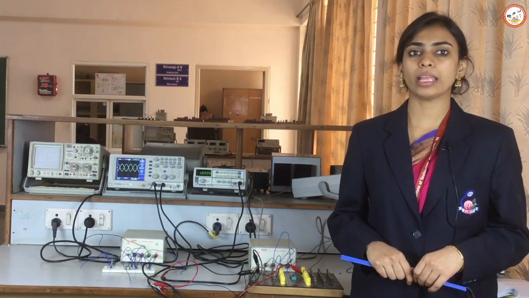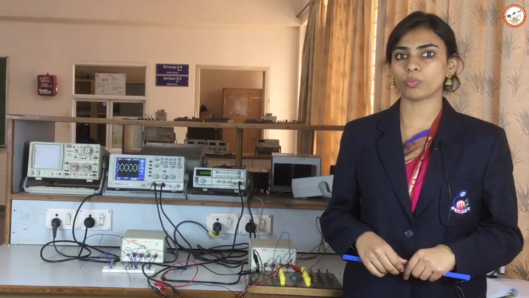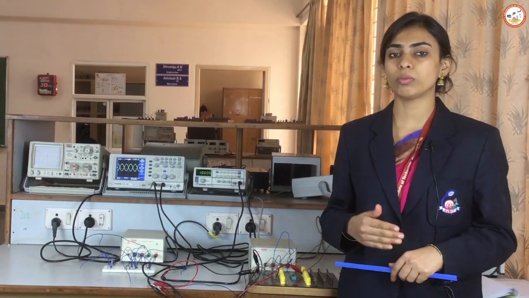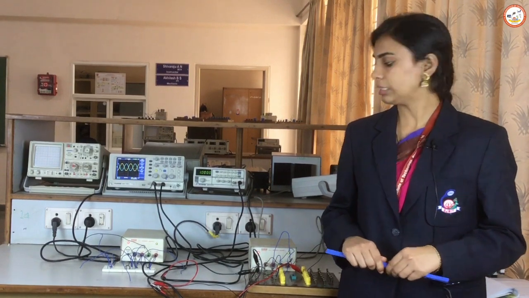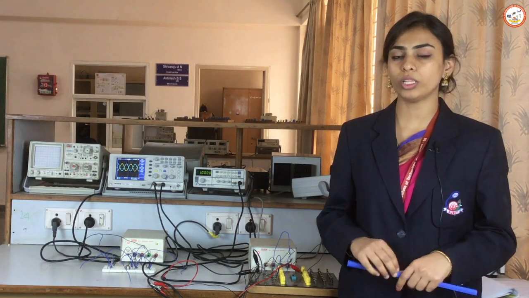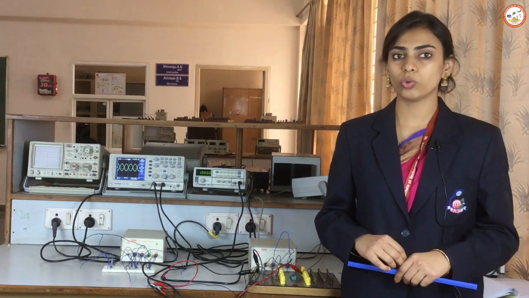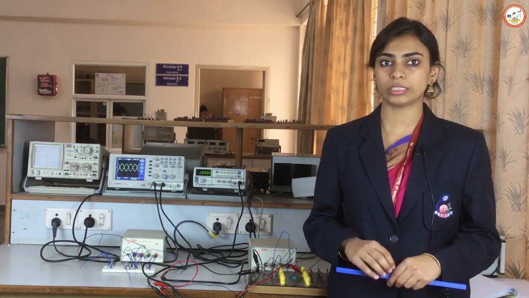Adder, what do you mean by adder? Adder means it adds two signals and gives you the output. It might be n number of signals added by using an adder circuit. Now in this experiment we are using two signals. V1 and V2 are the two inputs given to the circuit, and the output will be the addition of both signals.